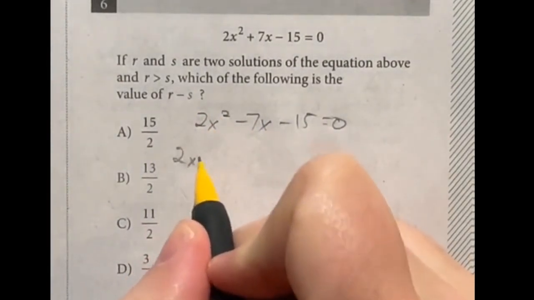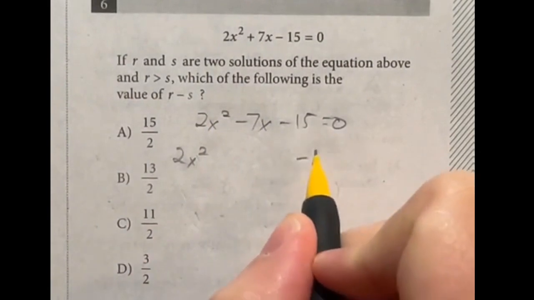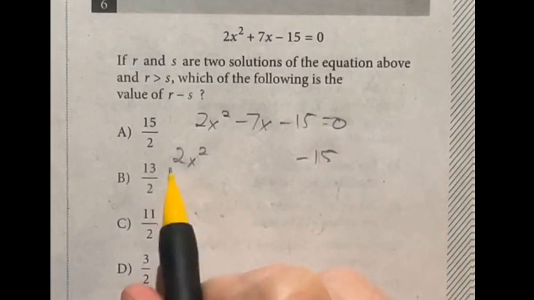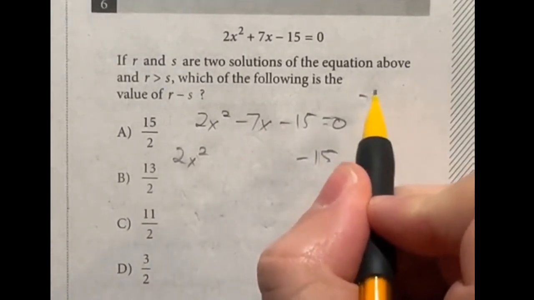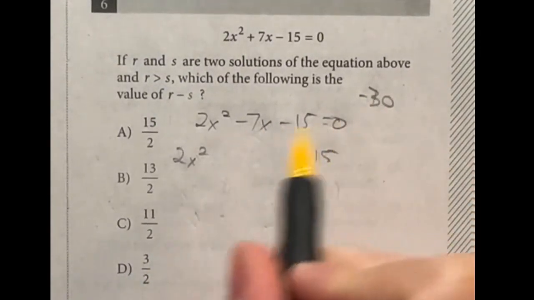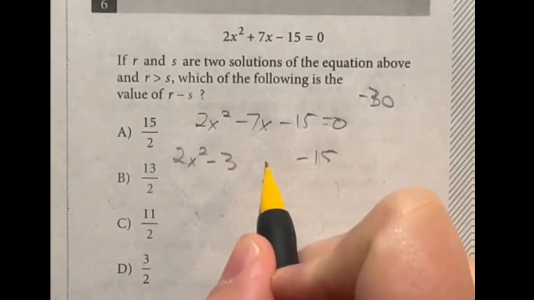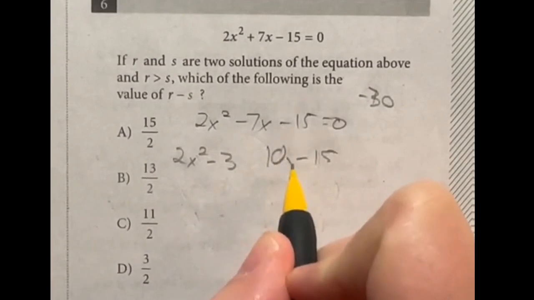I'm going to rewrite this first number here, rewrite that last term over here. And if you didn't know, to solve these, we need two numbers that add to this, but multiply whatever these two multiply, which would be negative 30. Two numbers that multiply to negative 30 and add to negative 7 would be a negative 3 and a positive 10. So I'm going to write those.